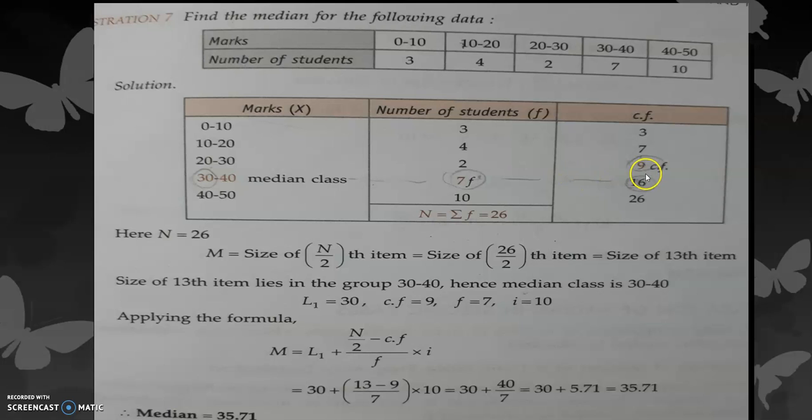For 20 to 30, the cumulative frequency is 3 plus 4 plus 2. Otherwise, you have to add 7 plus 2. We get 9. Then next one, 9 plus 7, we get 16. Then next one, 16 plus 10, we get 26. So this is the cumulative frequency. Then what is the total frequency? Total frequency, you have to add all these frequencies and we will get 26. So the total frequency is equal to the last class's cumulative frequency. Then here n is equal to 26.